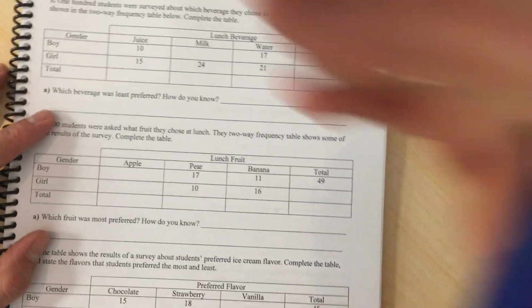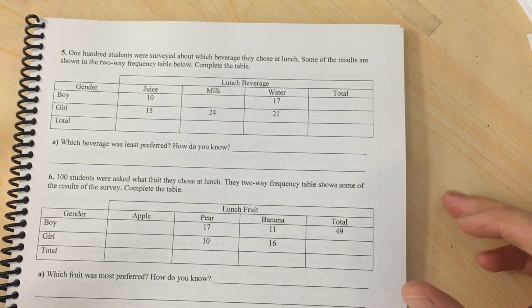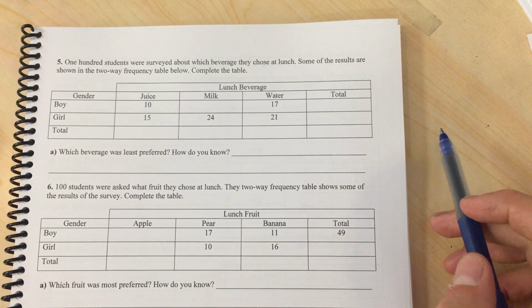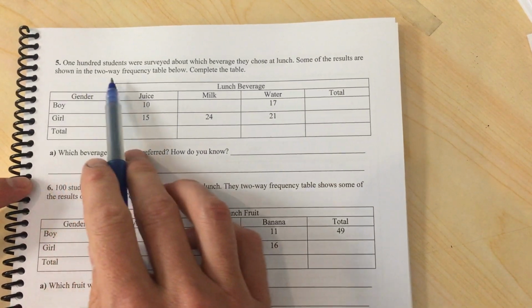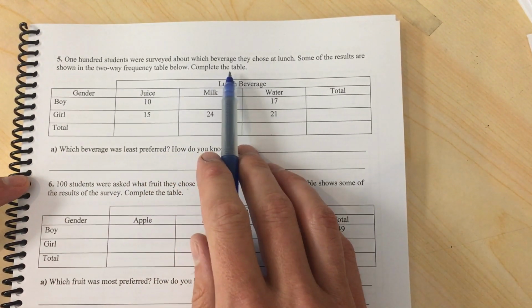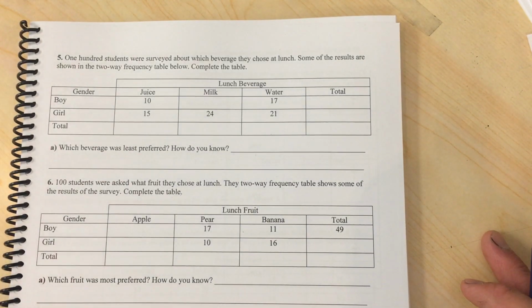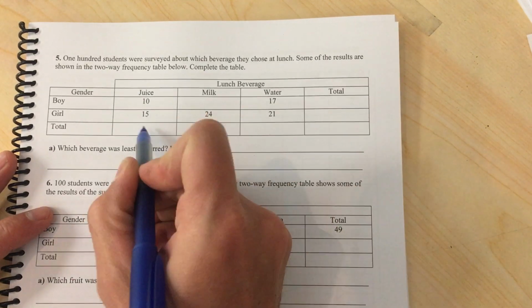All right. So on our backside here, we have 100 students. Okay, so we're just doing another two-way frequency table, but we're missing some data. It says 100 students were surveyed about which beverage they chose at lunch. Some of the results were shown in a two-way frequency table below. Complete the table. Okay, so if we take a look at our two-way frequency table here, we got some information already in there, and we could definitely fill out this one, we could fill out here and here.